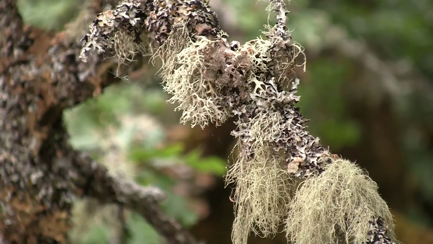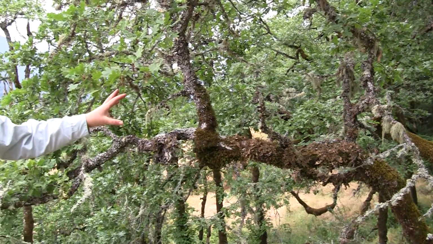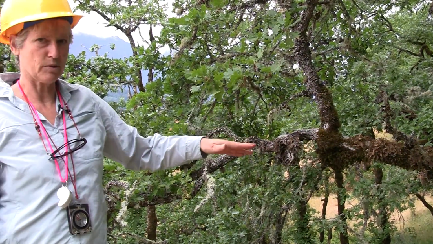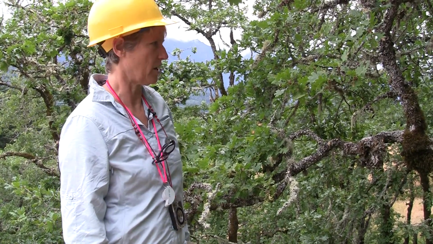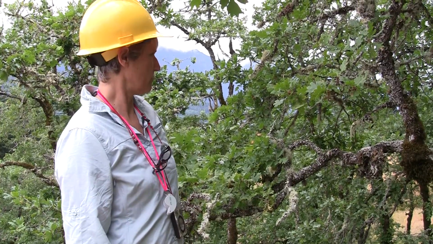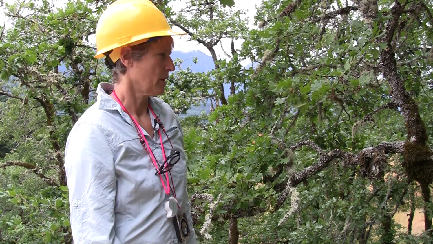As you can see, the lichens are displayed on the trees, and the lichens have a variety of sensitivities to air pollution. Some are more sensitive and some are more tolerant. By looking at the composition of species that you find on a branch, you can pinpoint your site along an air pollution gradient as well as a climate gradient.